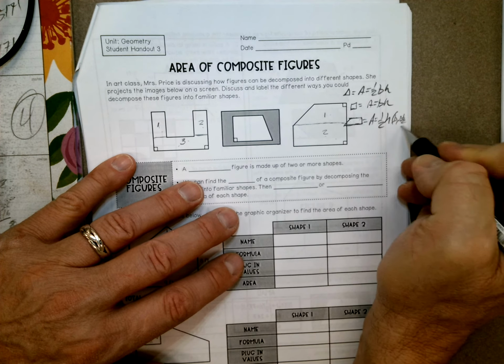A composite figure is made up of 2 or more shapes. We can find the area of a composite figure by decomposing it, by breaking the figure down into familiar shapes, then adding, right? Or sometimes we'll subtract, the area of each shape. So this is an example where we would subtract. These two would be an example of where we would add. So it just depends on what they're asking us.